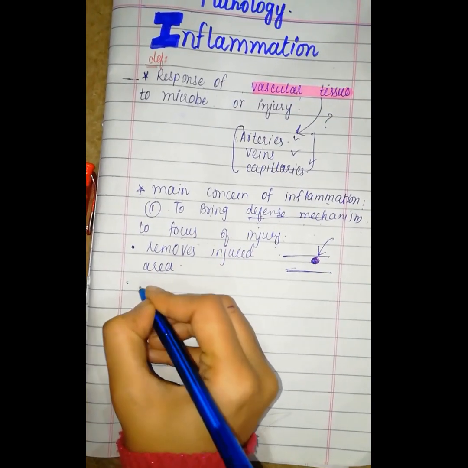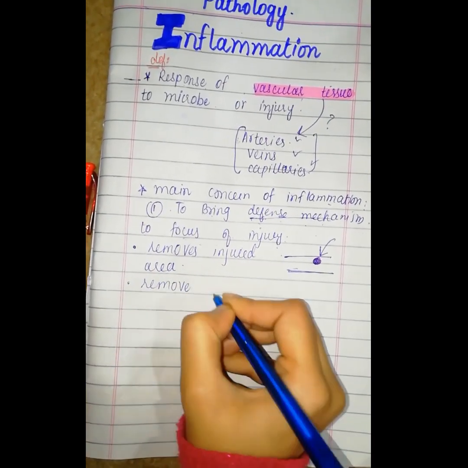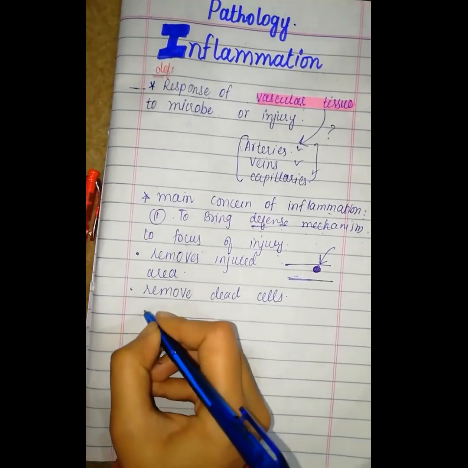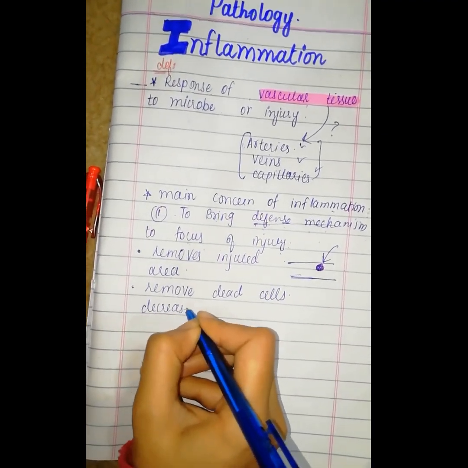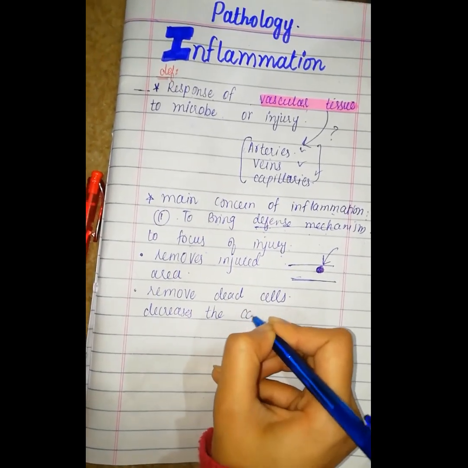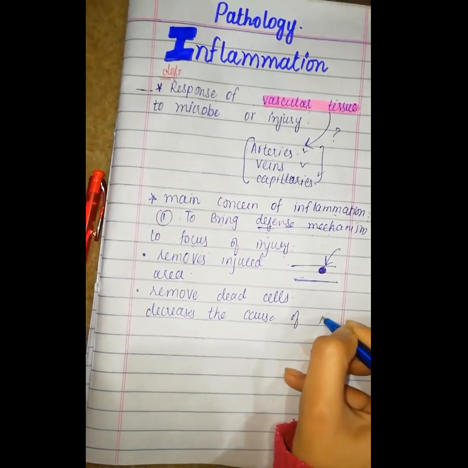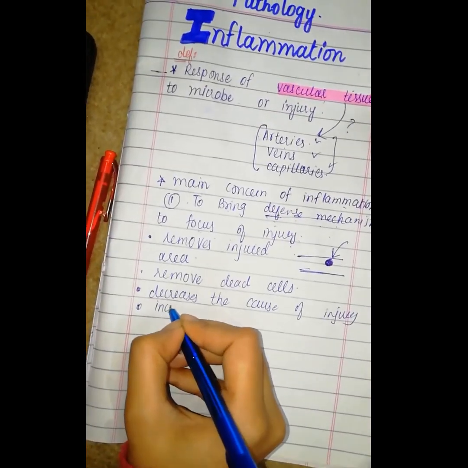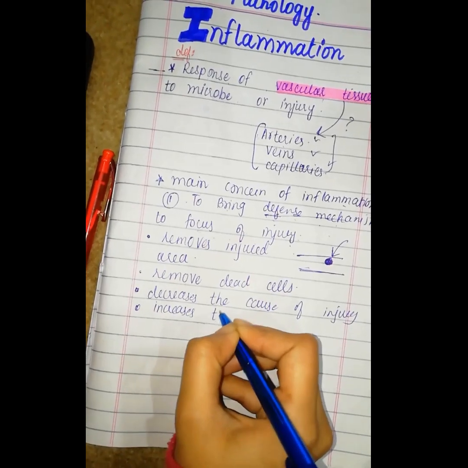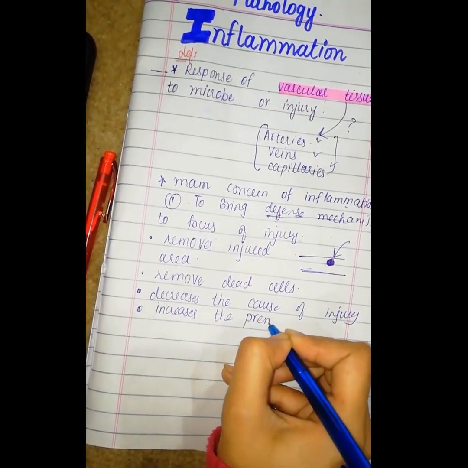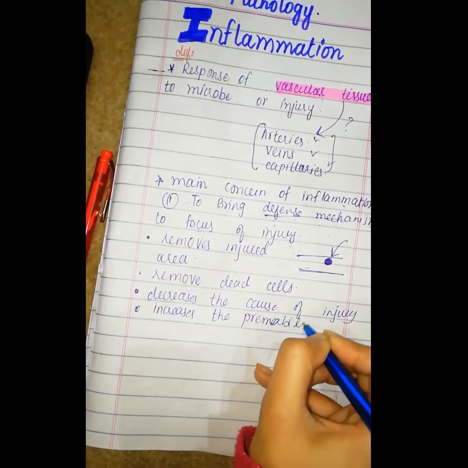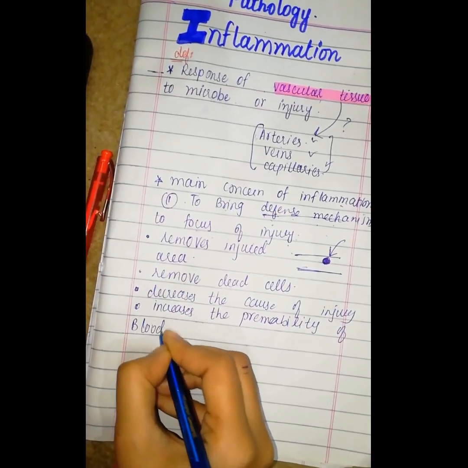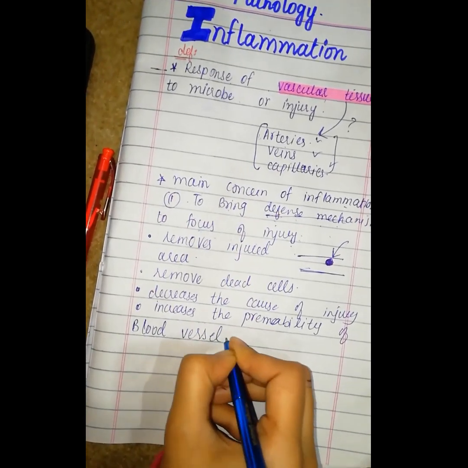Okay, it removes dead cells and decreases the cause of injury. It also increases the permeability of blood vessels.